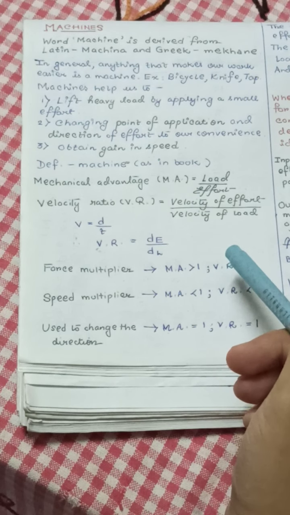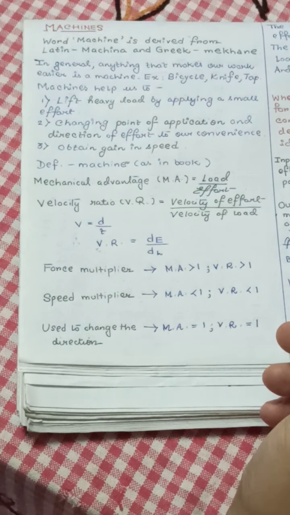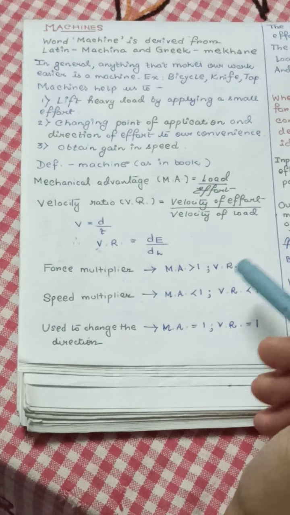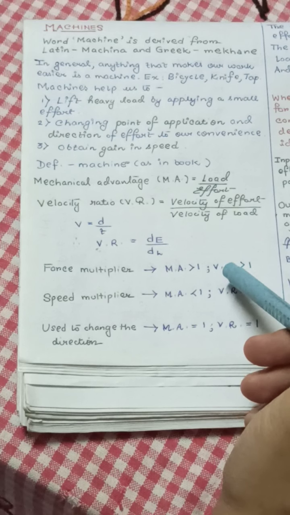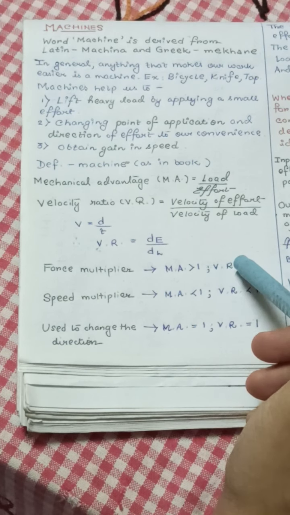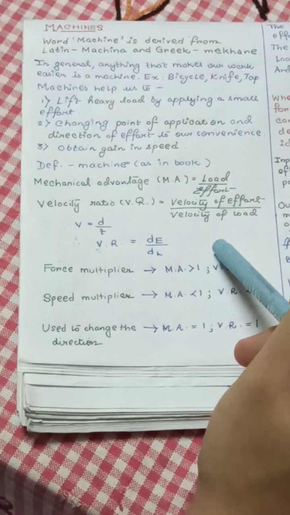So if you are asked to define a machine, how do you define it? Well, a machine is a device, as per your book. You have to write this definition so that you don't miss the keywords. A machine is a device with which we can overcome a large resistive force at some point by applying a small force or effort at a convenient point and in a direction by which we can obtain a gain in speed. When you watch this portion, refer to your book.